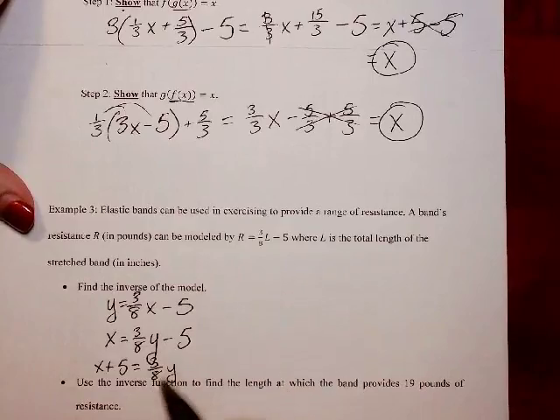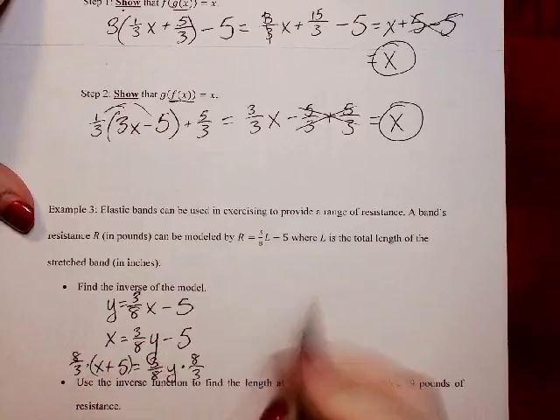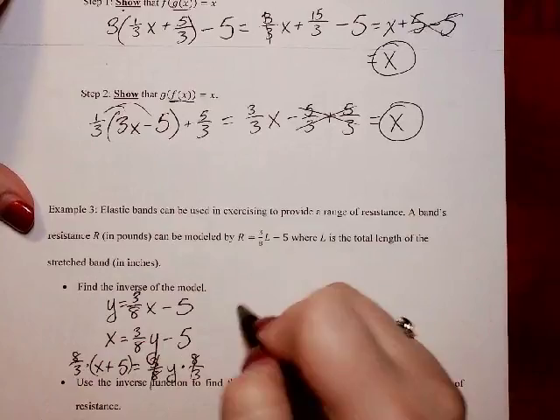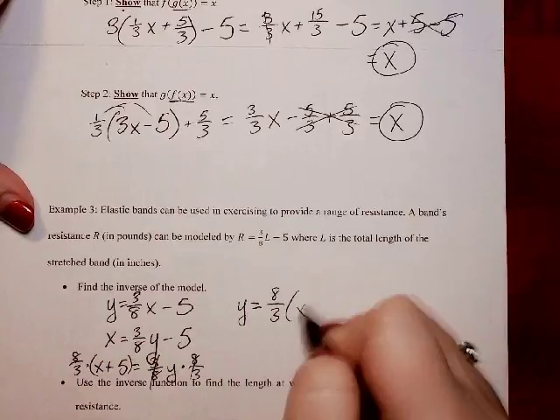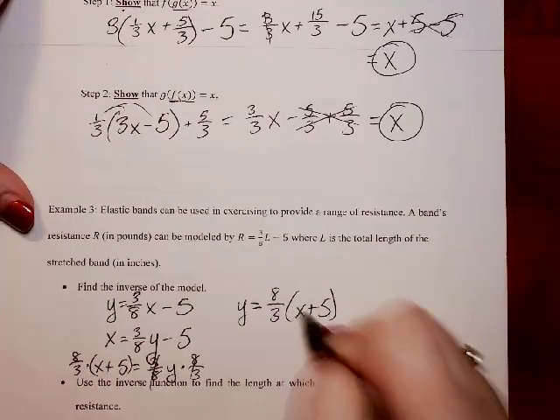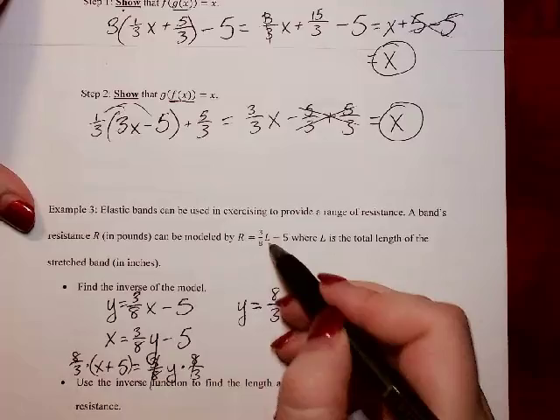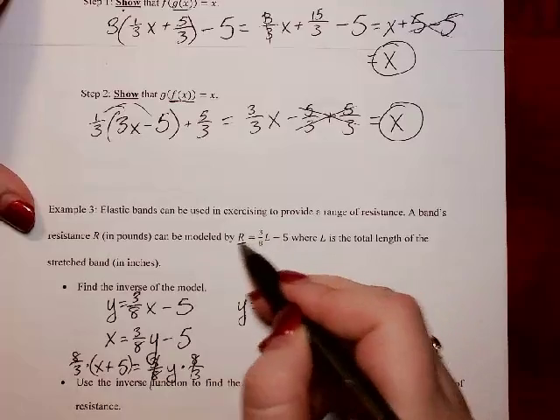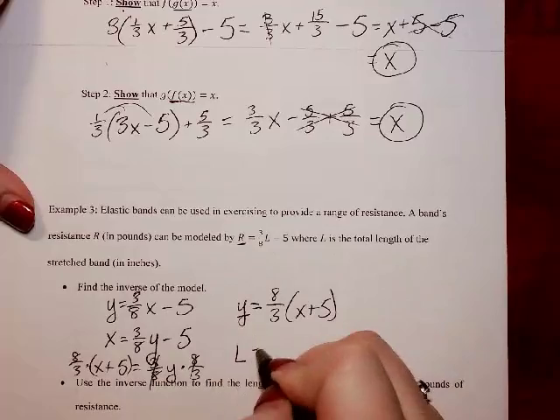And then I multiply by my reciprocal, which is 8/3 on both sides, to get these to cancel. So I get y equals 8/3 x plus 5. And now I have to put my original variables back in. So, in this one, my R was by itself. So in this one, my L is going to be by itself.